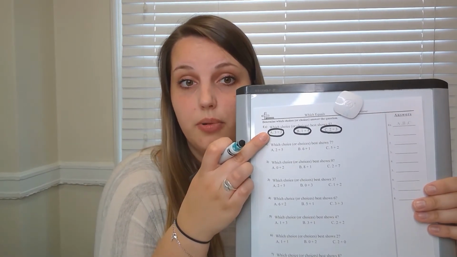And if we switch them around, it still equals the same number. 3 plus 2 and 2 plus 3 both equal 5. That means that we can circle all 3 because the sum for each of these 3 math sentences, or math equations, or number sentences, is 5. Okay, so we finished our example.